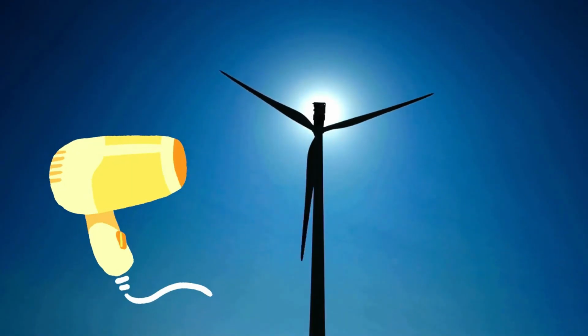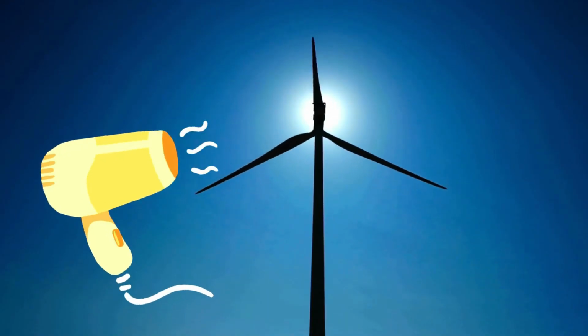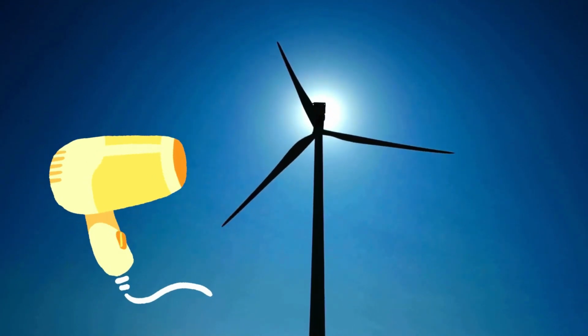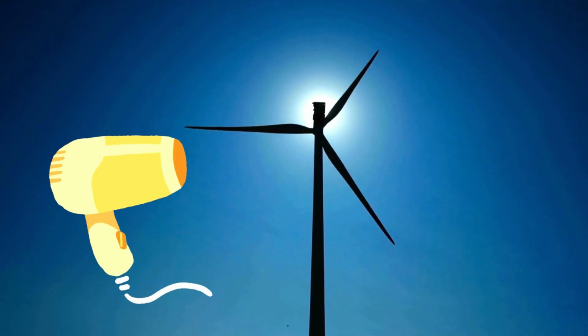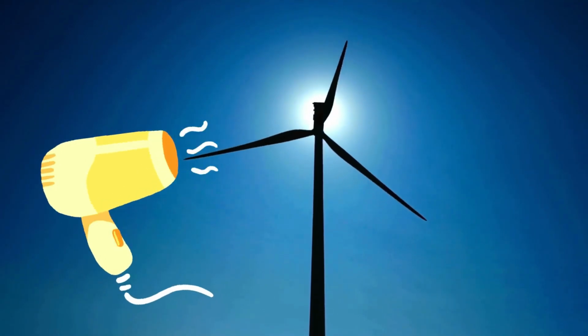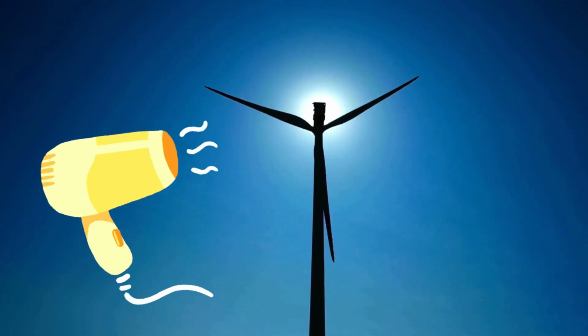Fifth step, place the wind turbine sculpture in front of a small electric fan or use a hairdryer on a low setting to simulate wind. Observe how the wind causes the blades to rotate, demonstrating the concept of converting wind energy into rotational motion.